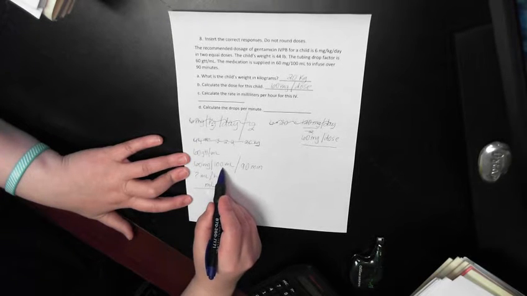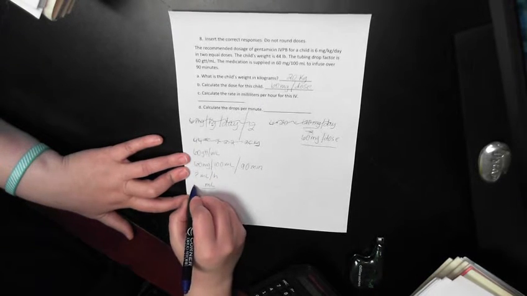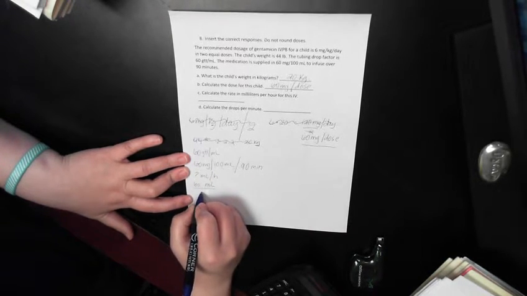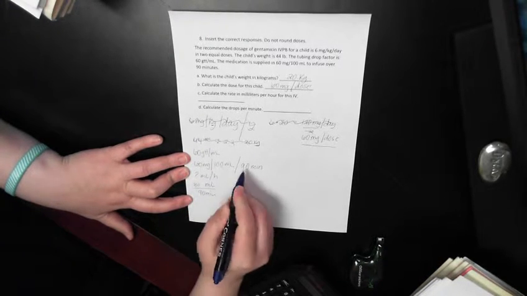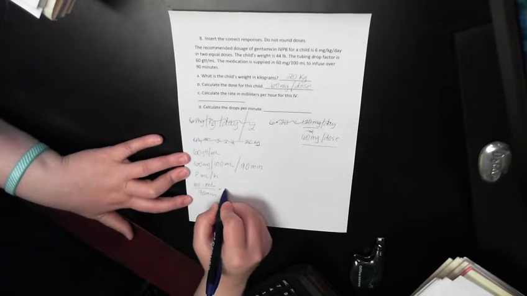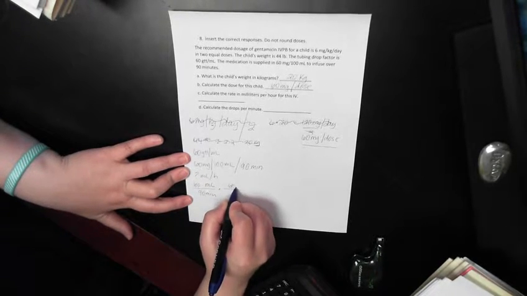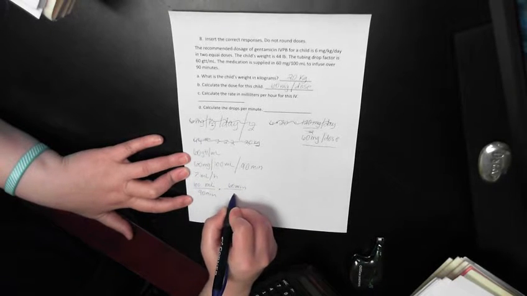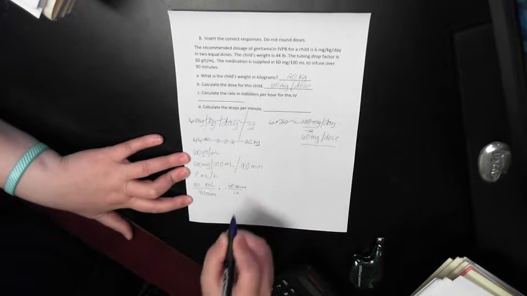But we are going to use this 100 milliliters. So I want to put 100 milliliters over 90 minutes because that goes together here. And I don't want to end with minutes, I need hours. So I'm going to do 60 minutes is equivalent to 1 hour. So then our minutes would cancel out.